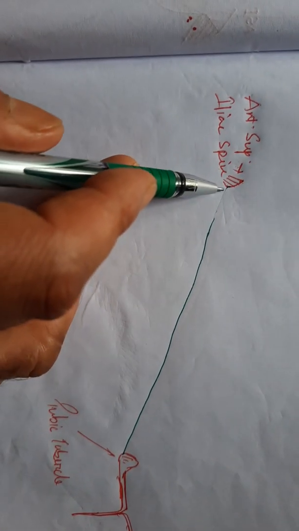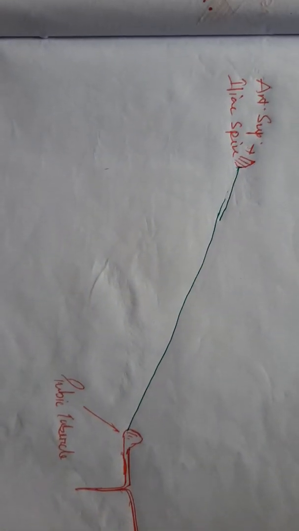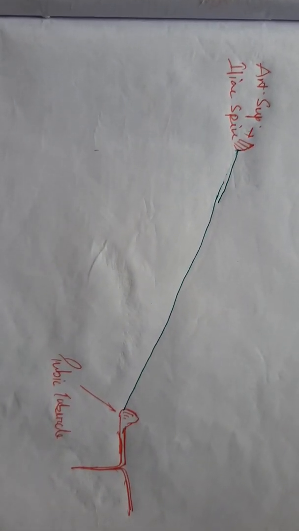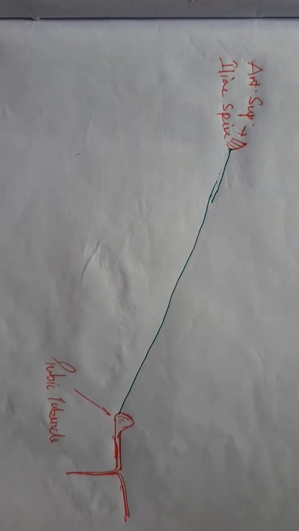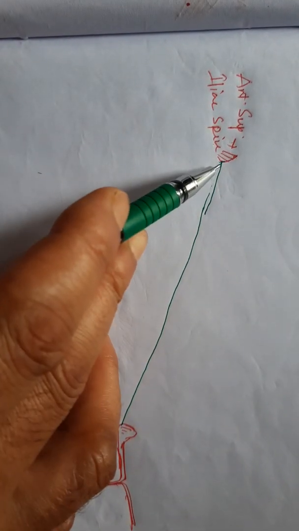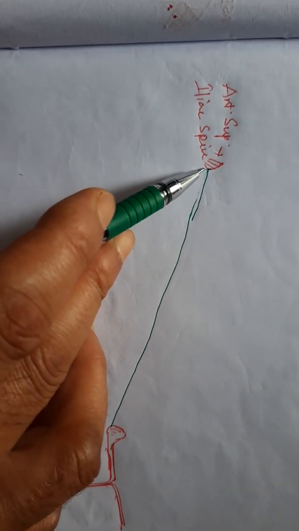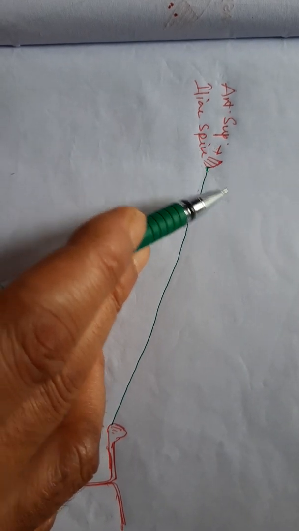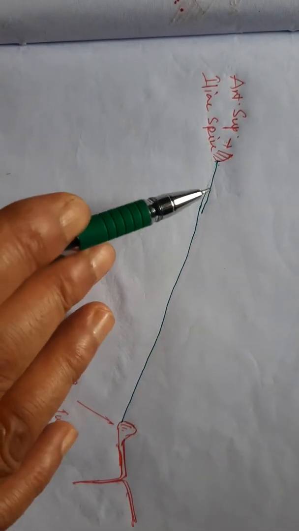Okay, and what happens? Actually, these external oblique muscles come downward, forward, and medially. In this area, at the anterior superior iliac spine and pubic tubercle, it becomes aponeurotic.